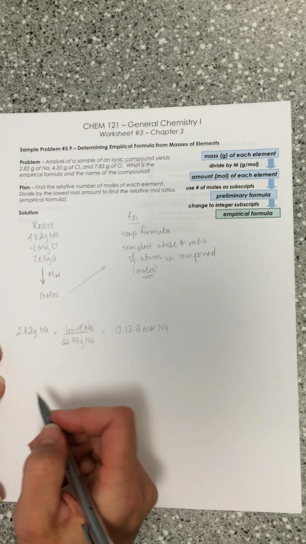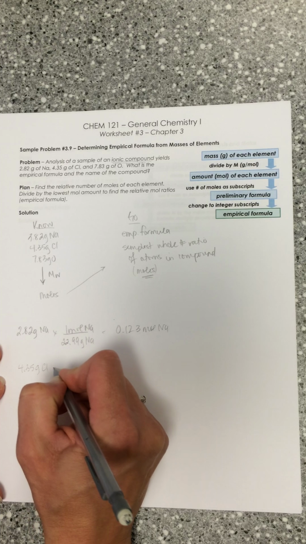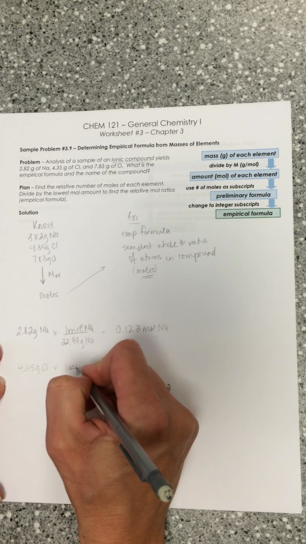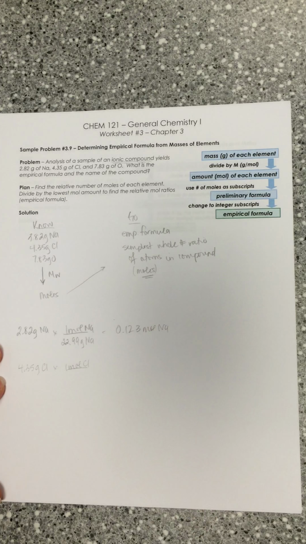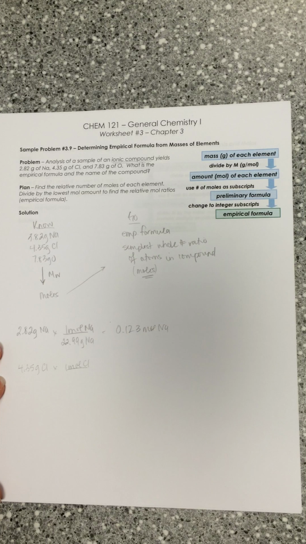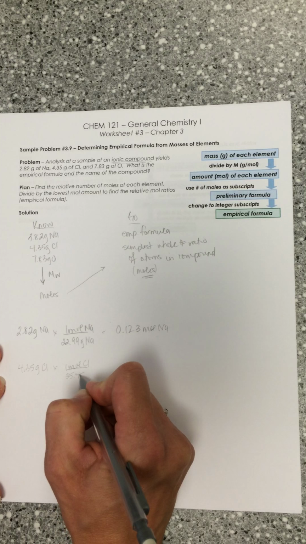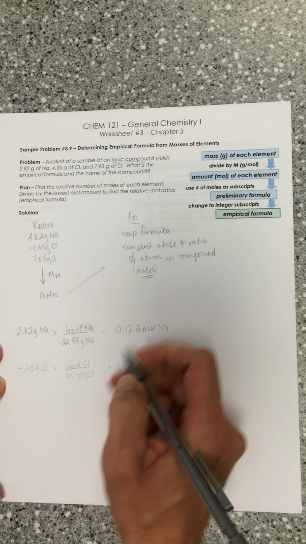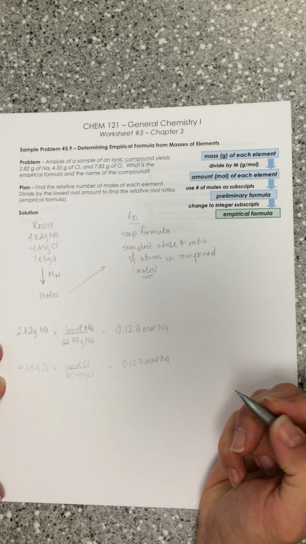Doing the same treatment for these other substances, 4.35 grams of chlorine, 1 mole of chlorine. And notice I'm not saying chloride, even though this is an ionic compound. As we'll see, this is not going to be a chloride anion. We're talking about the element, so I'm using the word chlorine. 35.45 grams of chlorine, 0.123 moles of sodium.